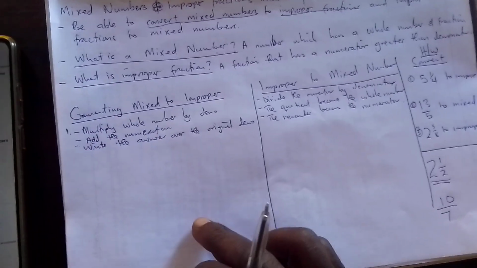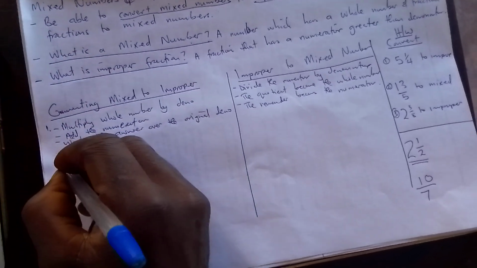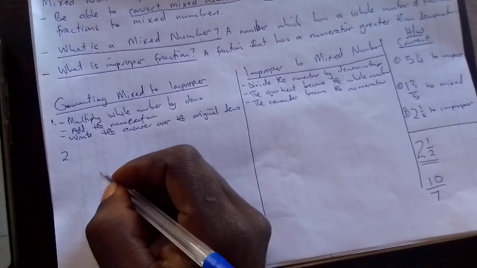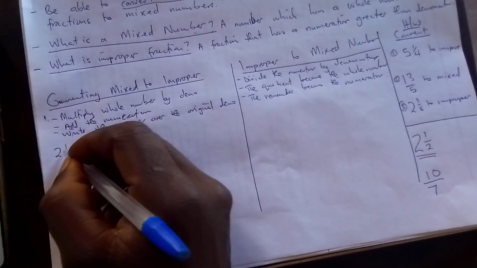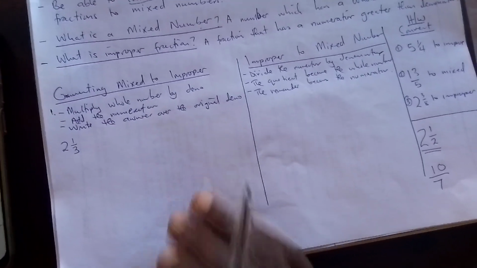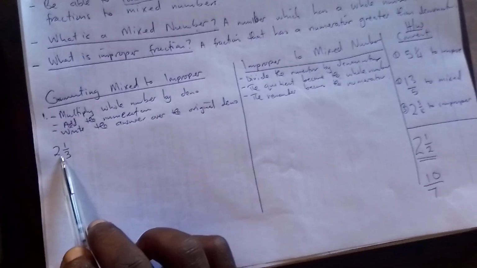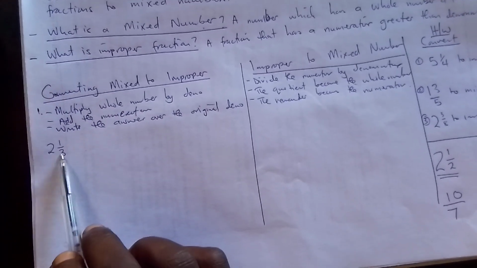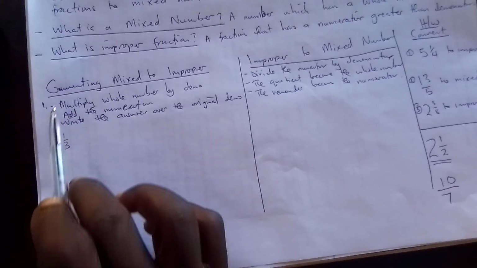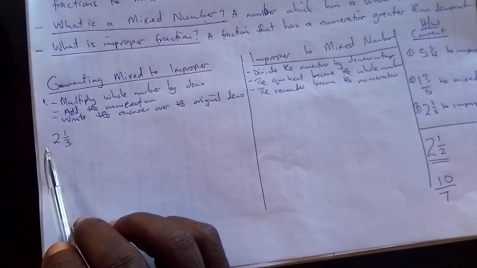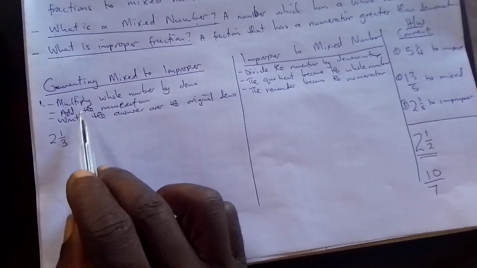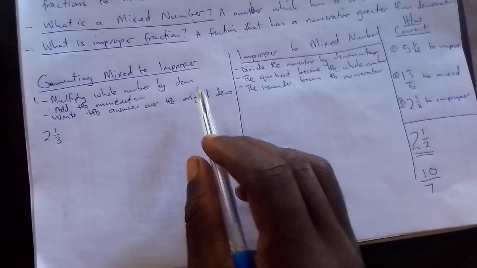Example number 1: 2 and 1/3 to an improper fraction. So in order for us to convert this mixed number, we are going to follow 3 steps. Step number 1, we multiply the whole number by the denominator.